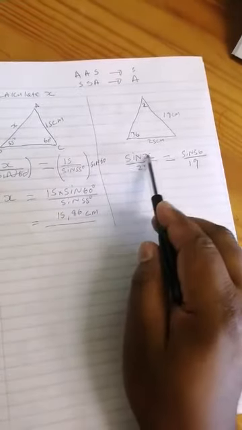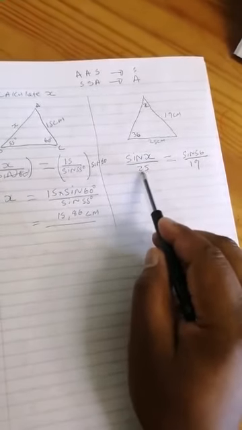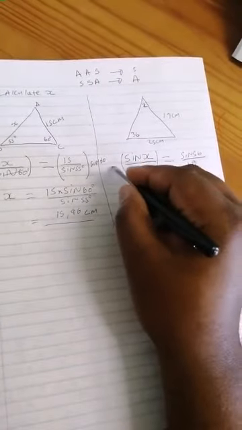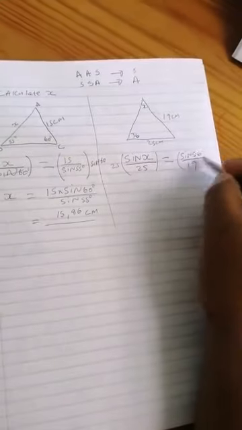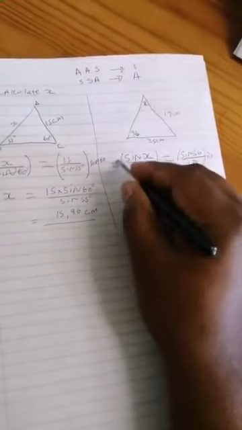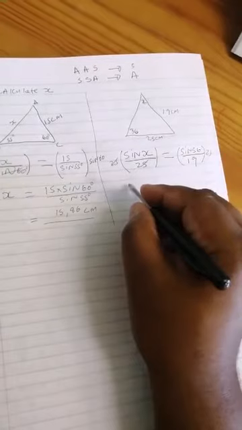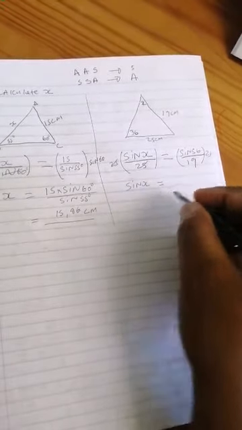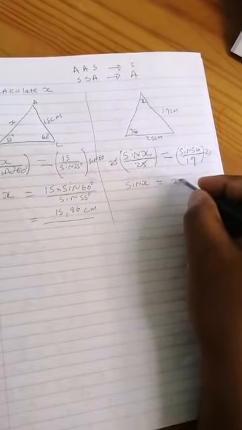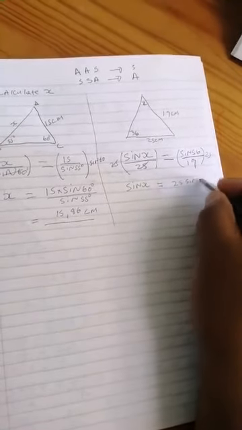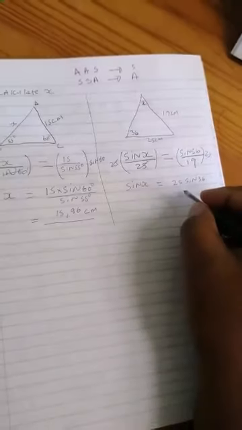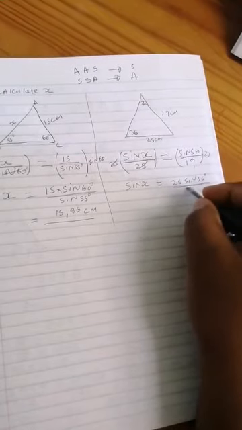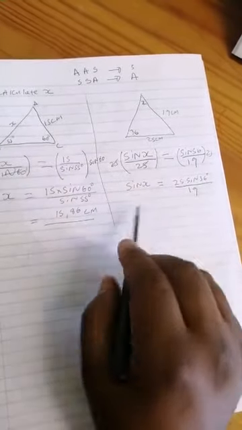And again, this is what we are looking for. We do not need this. Again, we apply multiplicative inverse, so we multiply by 25 both sides, and these will divide, and then you'll be left with sine x equals 25 sine 36 degrees all over 19.